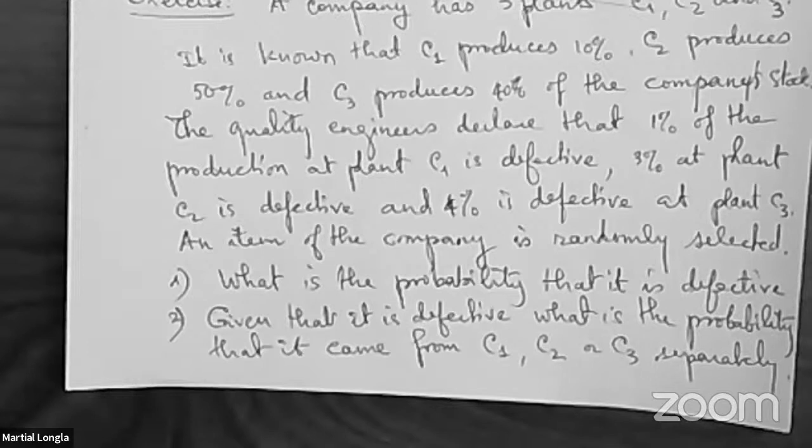So we have a company that has three plants, C1, C2, and C3. It's known that C1 produces 10%, C2 50%, C3 40% of the company's stock. The quality engineers declare that 1% at plant 1 are defective, 3% at plant 2, and 4% at plant 3 are defective. And then we got an item from this company. What's the probability that it is defective? And 2, given that it is defective, what is the probability that it came from C1, C2, or C3?